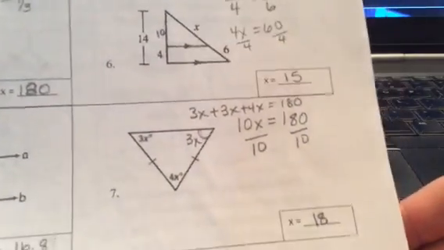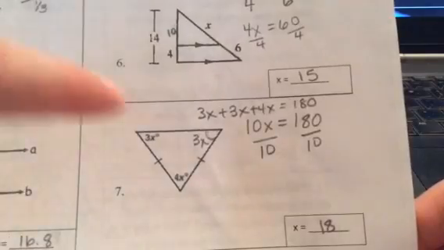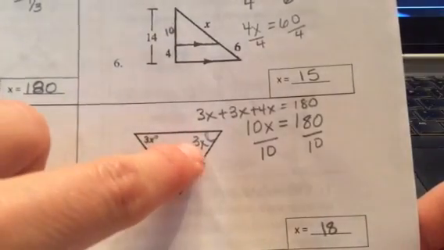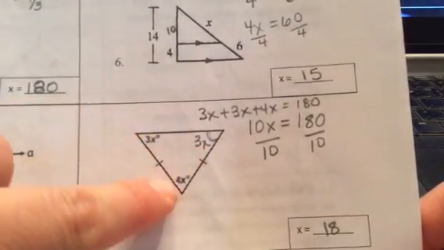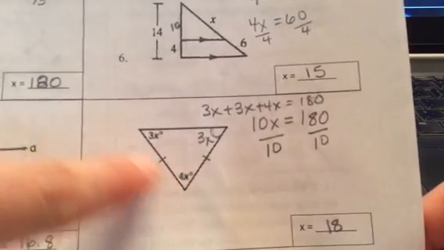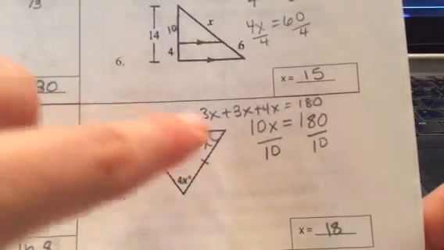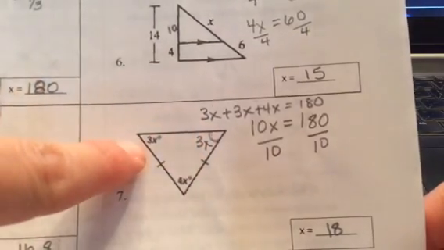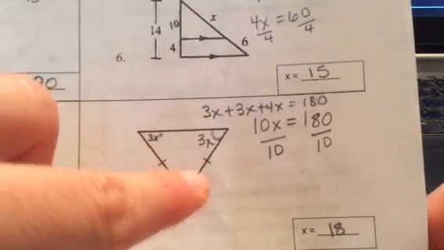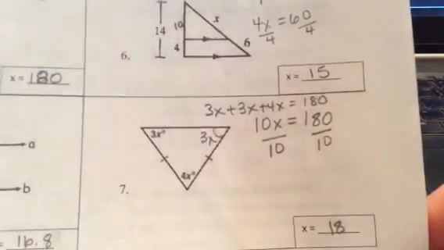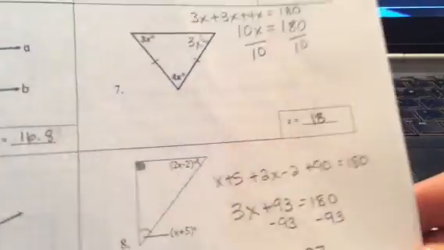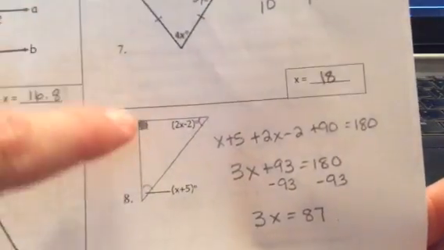The problem people made with this, with number 7, is they forgot to put the 3x here. So they said 3x plus 4x equals 180. Well, all three angles have to add up to equal 180. And those two little marks right there tell us that this angle and that angle are the same. So it's 3x plus 4x equals 180. So x equals 18.